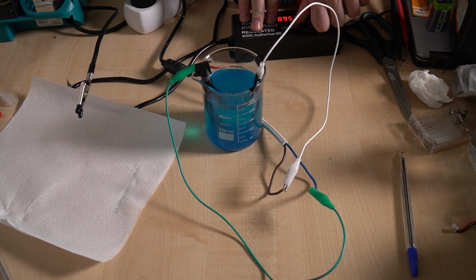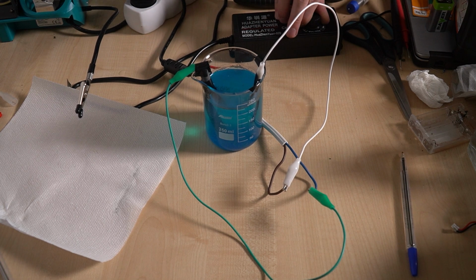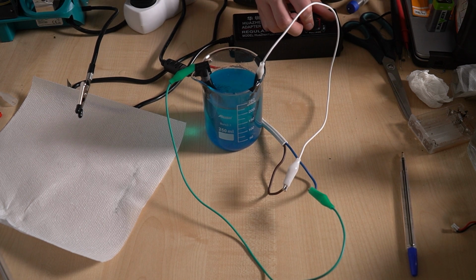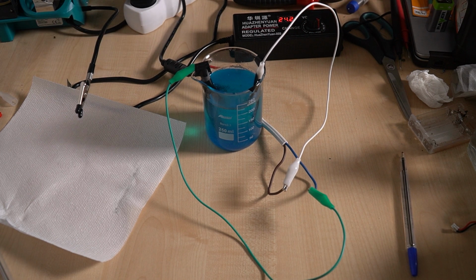I did it backwards. Wait, did I do it backwards? I can't tell. There's so much copper on this. There's so much copper on this side. Wait. I think it's walking. Yeah, I think it's walking.